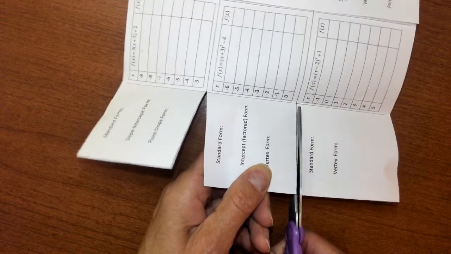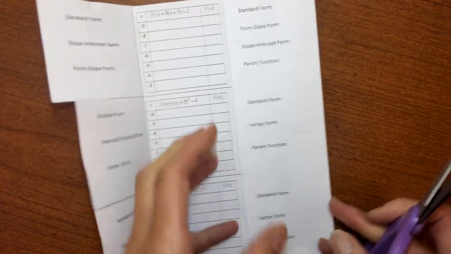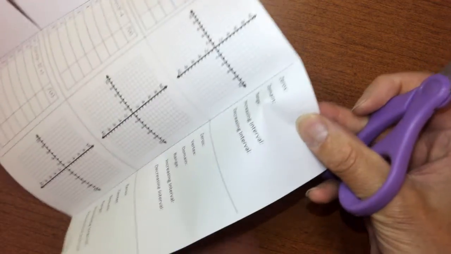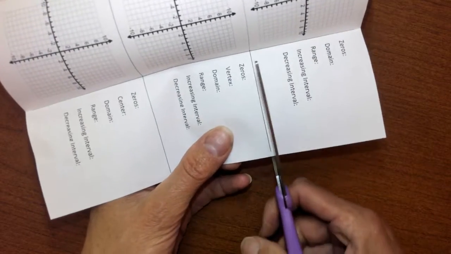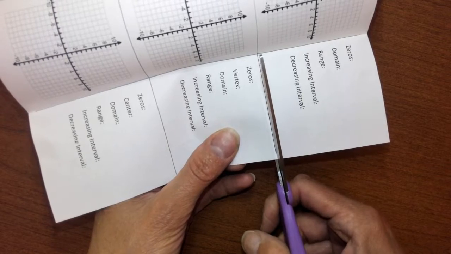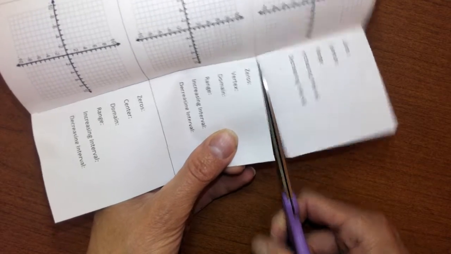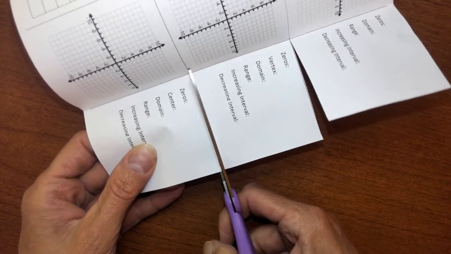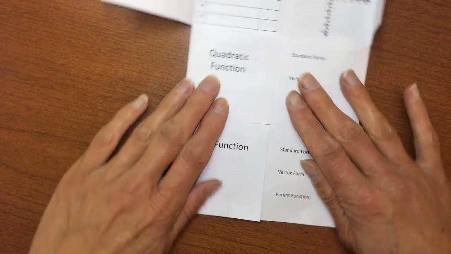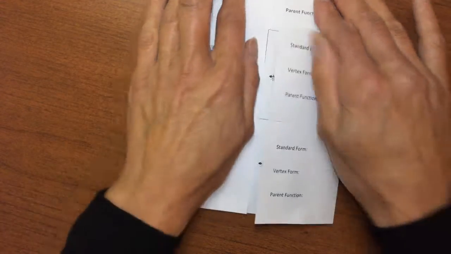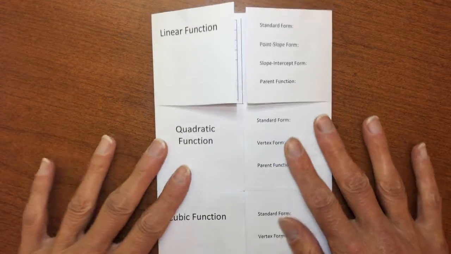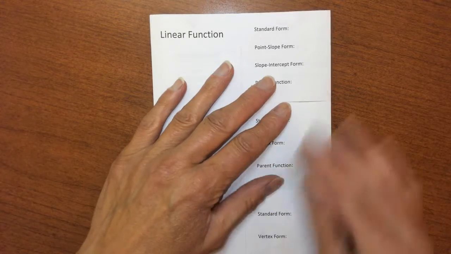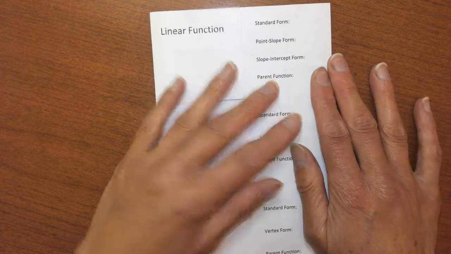You can see that we're going to be covering a lot of information in this lesson. It's supposed to be basically an introduction of a lot of concepts that you need to know in Algebra 2. Okay, some of it's review and some of it's not. So let's look on the front side.